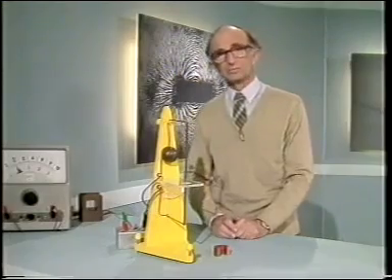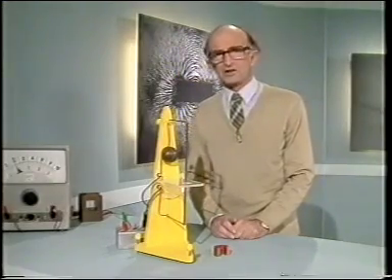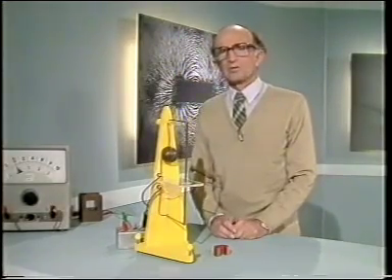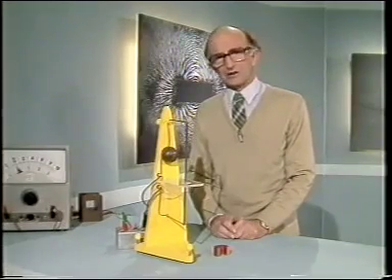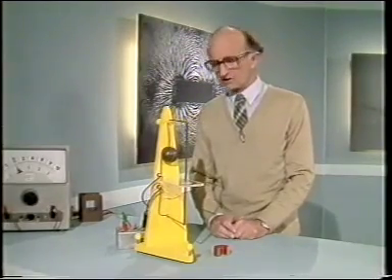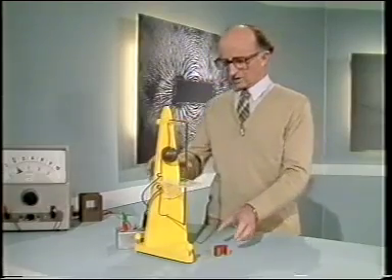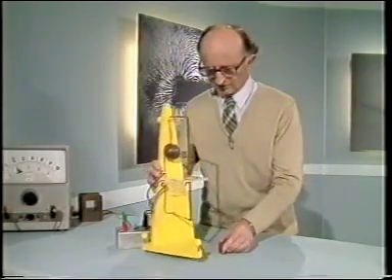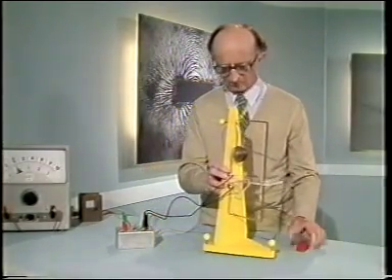The third principle is that a voltage is generated in a conductor when it is in the presence of a changing magnetic field. And I can easily demonstrate this with a coil and a magnet. First, I'll get these out of the way.